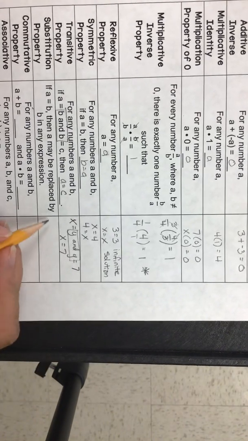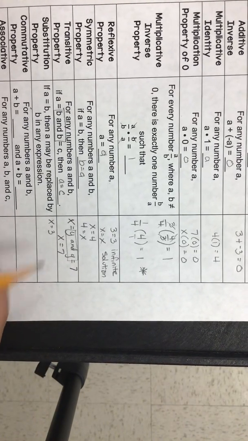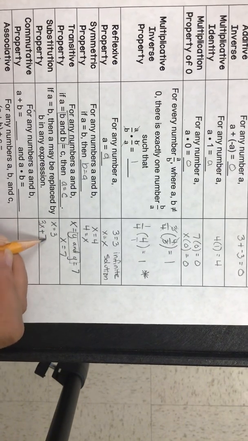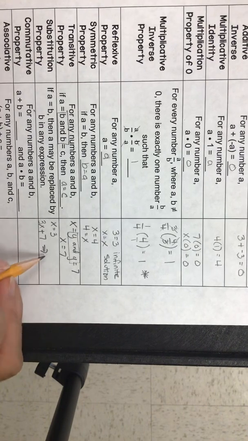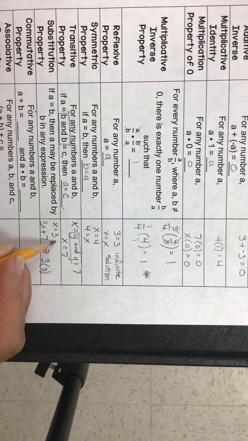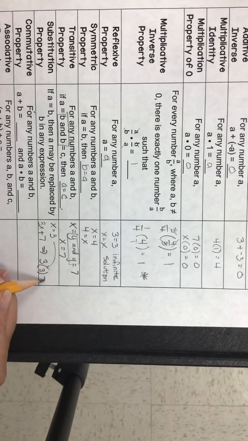Substitution property, so if we know that x is equal to 3, we can use that. For example, if we have 3x plus 7, that means that we could substitute it in and have 3 times 3, because of that one right there, plug it in, plus 7.